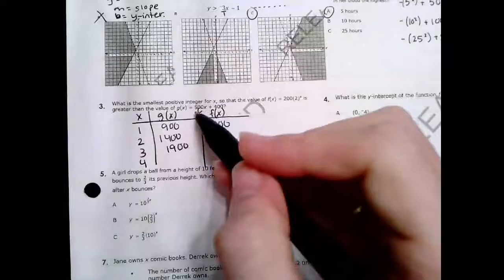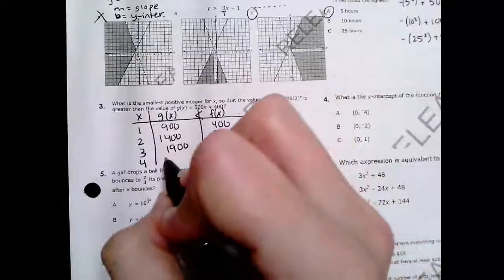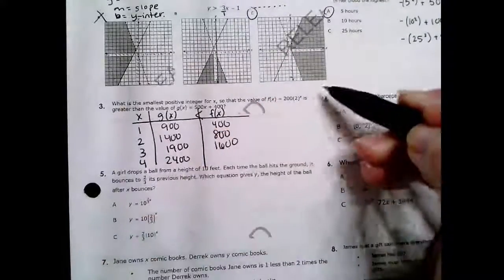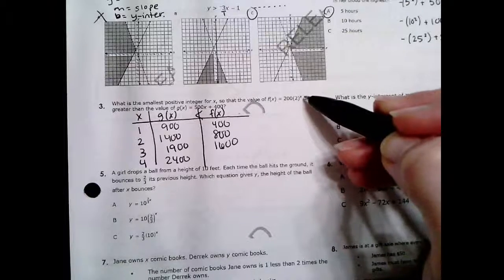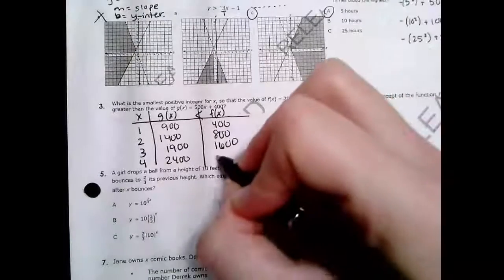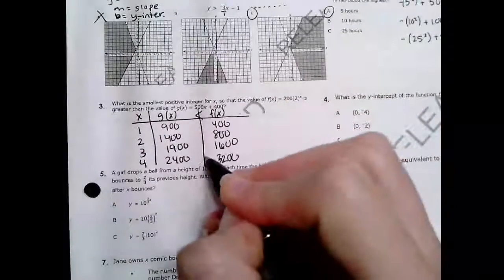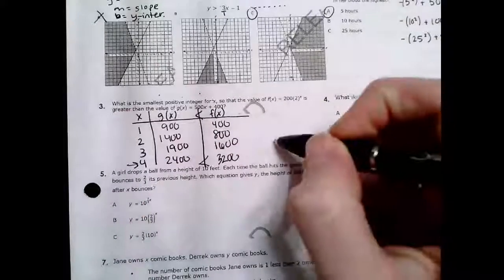Let's plug in 4. 500 times 4 is 2,000, plus 400 is 2,400. And 2 to the fourth power, 2 times 2 is 4, times 2 is 8, times 2 is 16. 16 times 200 is 3,200. So finally, 3,200 is greater than 2,400. What's the smallest positive integer for x? Well, what did we plug in for x? 4. So the answer is 4. Remember, this is no calculator, so they're not going to give you an outrageous number to try to solve. They're going to give you something that's reasonable for you to solve. Okay, so x is equal to 4 here.